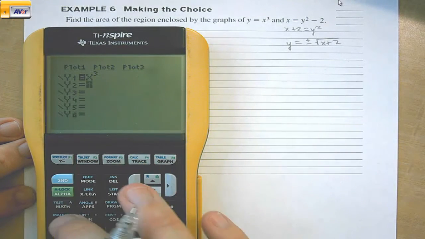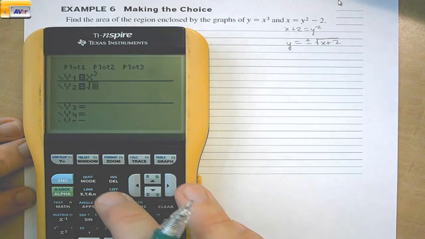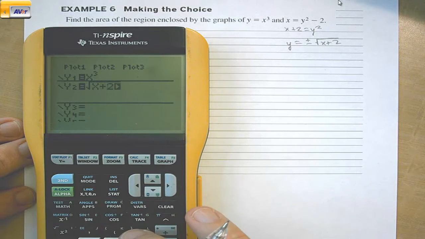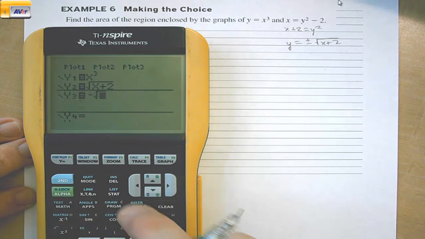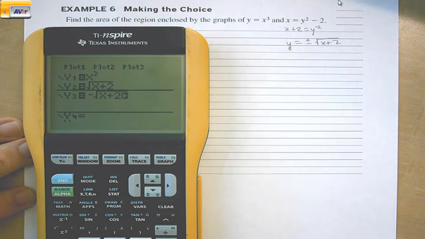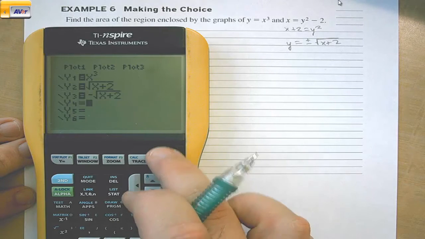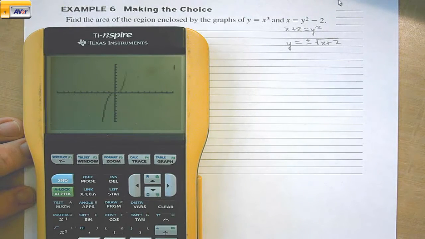And then we have the square root of x plus 2 in y2. And then negative square root of x plus 2 in y3. Let's graph it. There's the x to the third. There's the top half of the parabola, and then here comes the bottom half of the parabola.